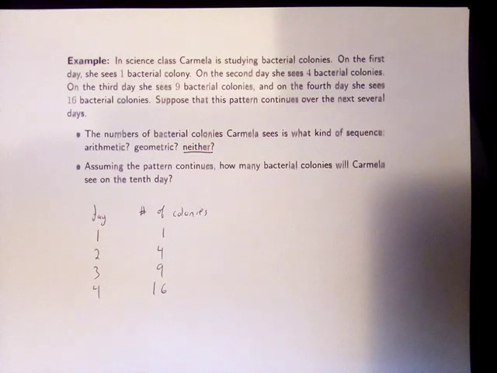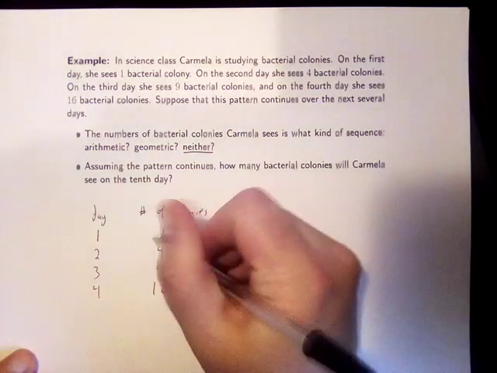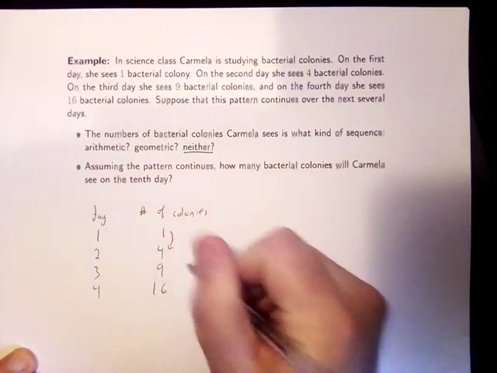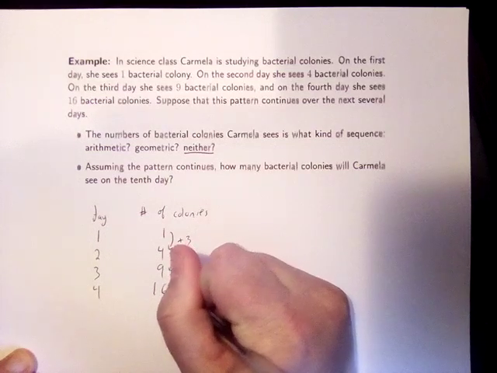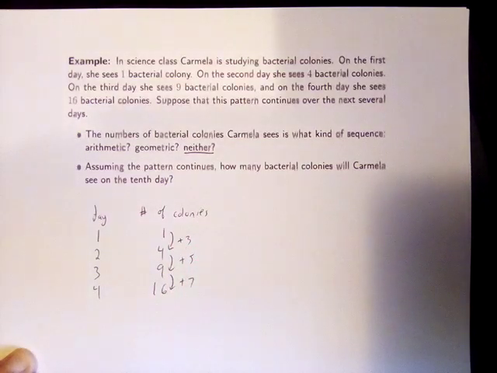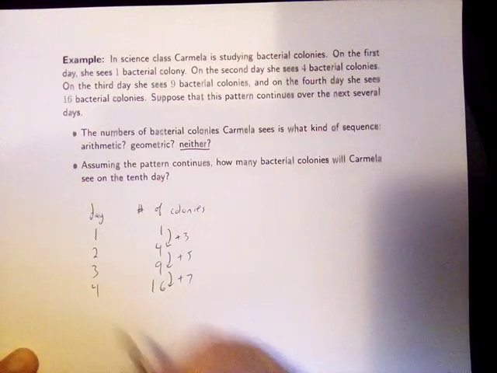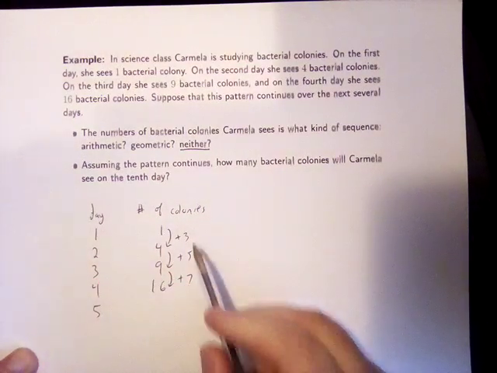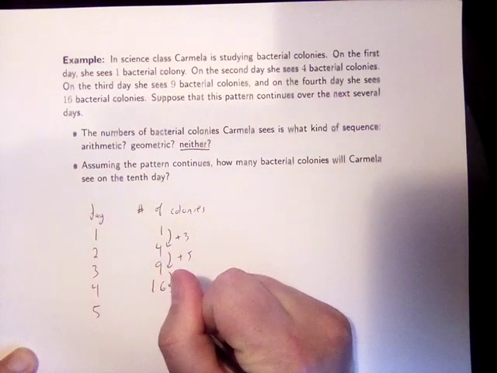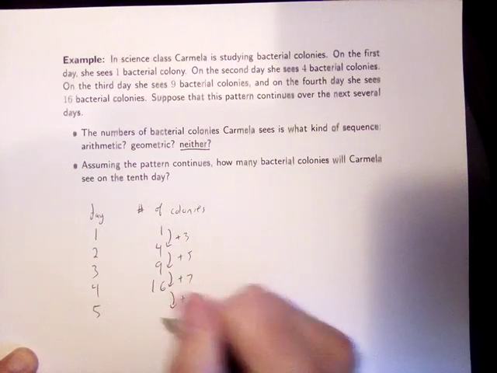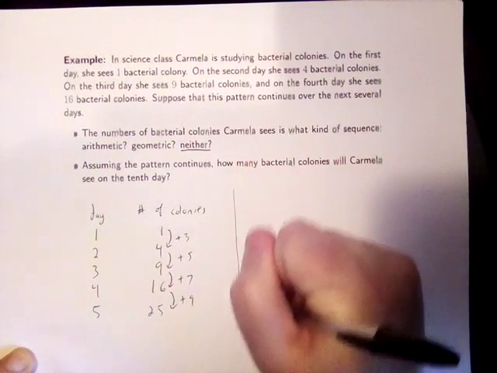Now, as far as the question of how many colonies will Carmela see on the 10th day, this is where we need to start to think about what kind of pattern is underneath these numbers. And maybe we might have already spotted the pattern when we thought about addition, that on the first day to the second we went up by 3, then we went up by 5, then we went up by 7. So we can kind of make a guess here that to go from the 4th day to the 5th day, notice each time we're going up by an odd number, by 3, by 5, then by 7. So it would make sense that if the pattern continues, we would go up by 9, which would get us to 25.